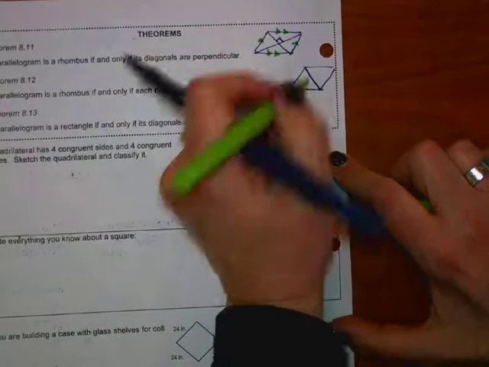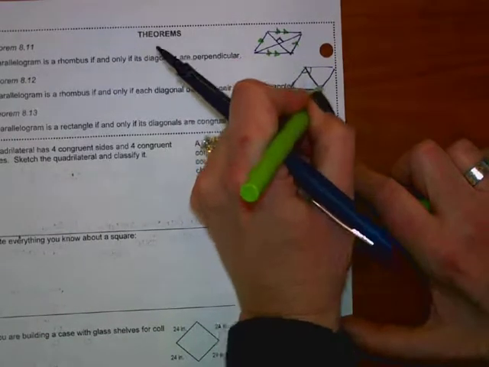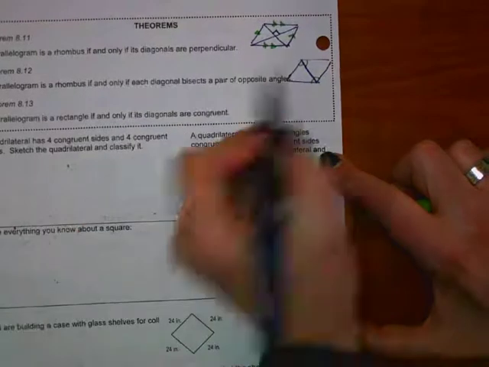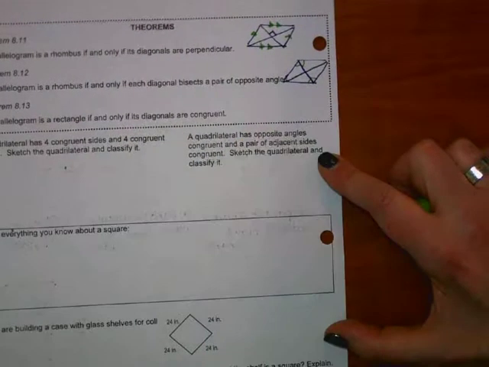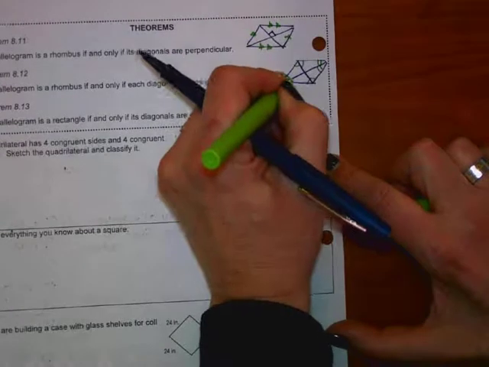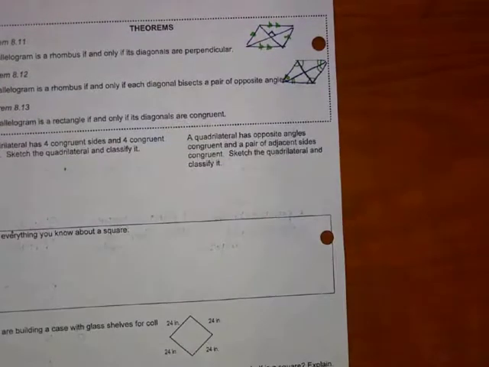That diagonal would bisect that angle, making those two pieces congruent. And then this diagonal would bisect these angles, making those two pieces congruent. Yeah? No. Not necessarily in a rhombus. If it was a square, yes.